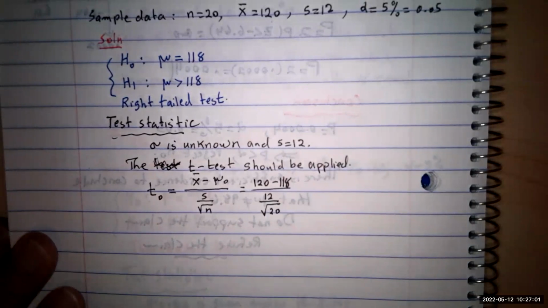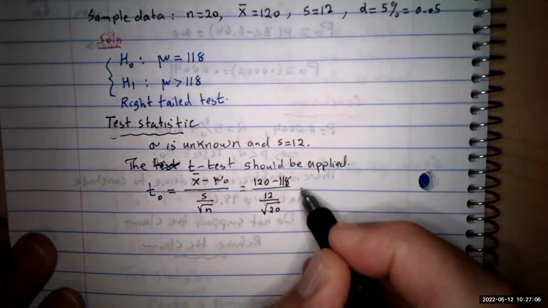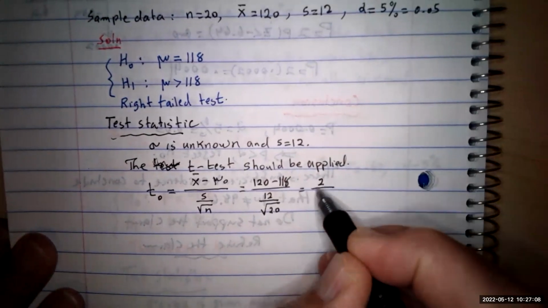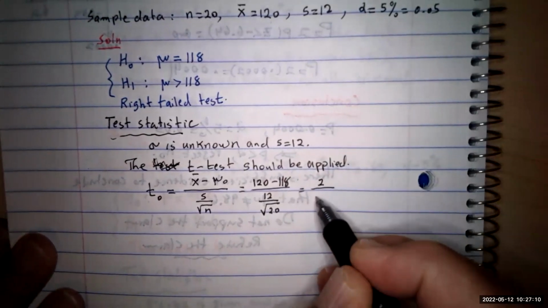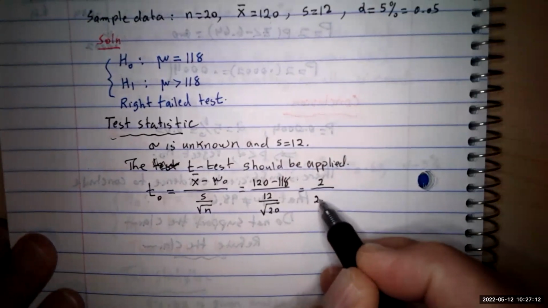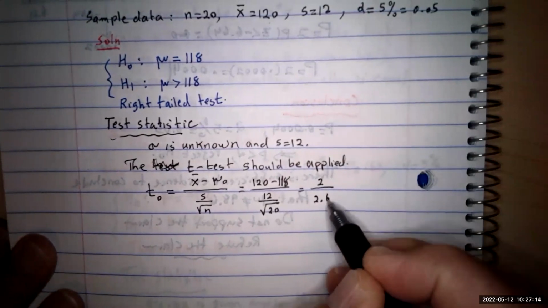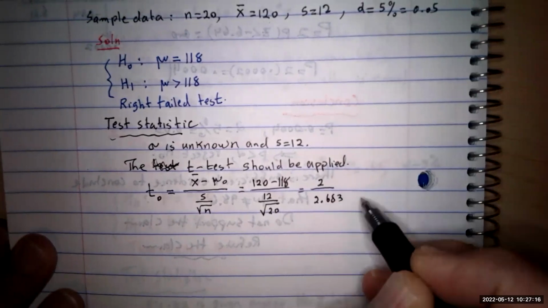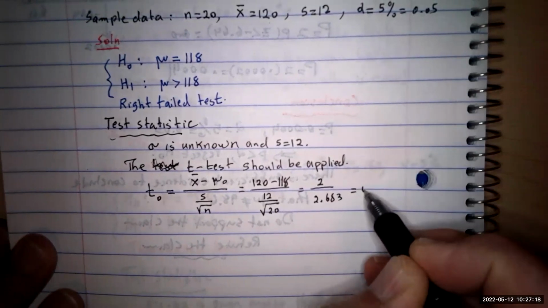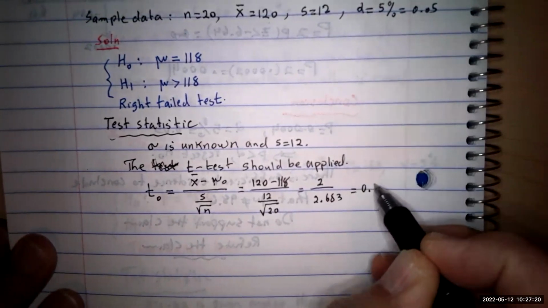Okay. I'll continue on the top. We simplify it. This is the way I got it. You see the top would be 2. You can do all of them at the same time, but I just give you the hint. So the bottom one, I use 2.683. And if you divide it, you arrive at the 0.745.